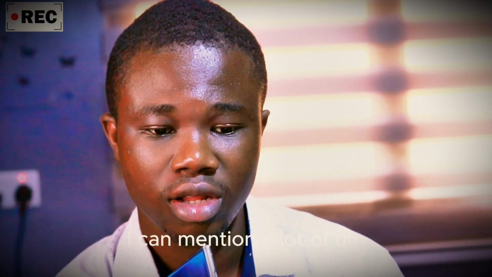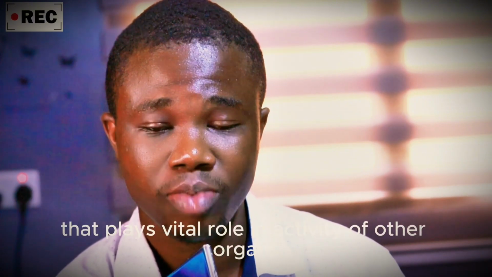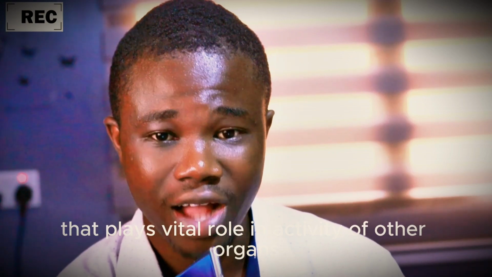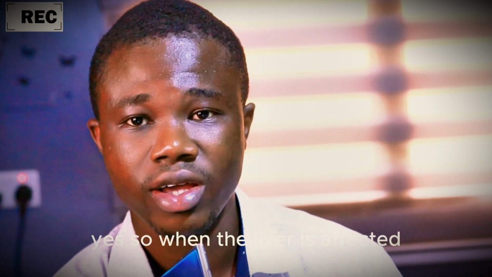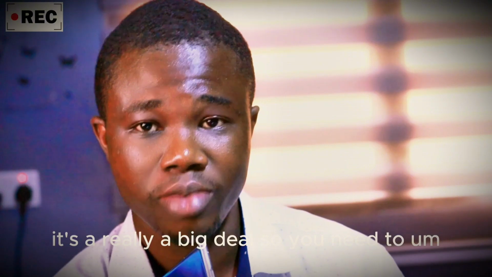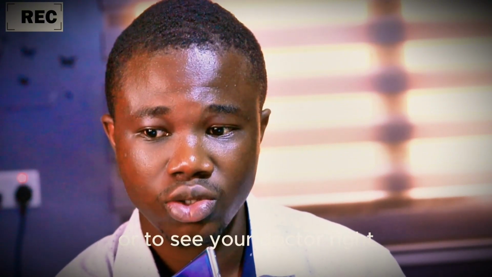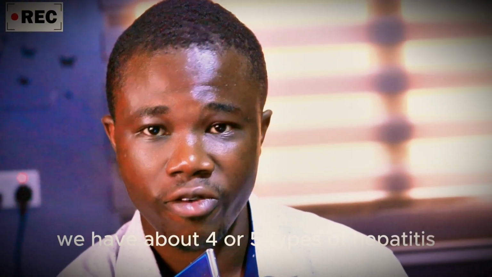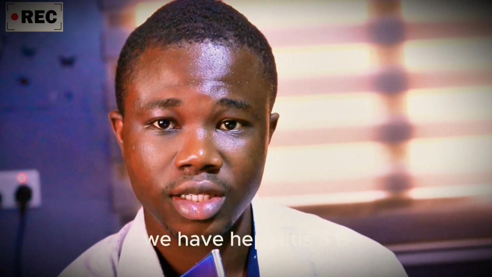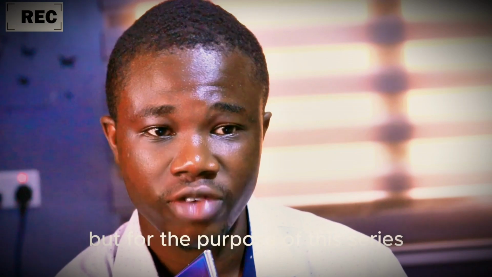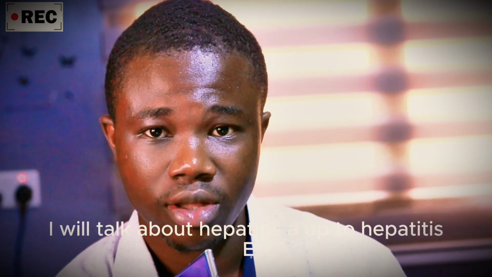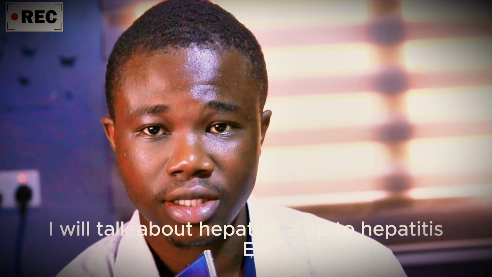So if I want to go on and on, I can mention a lot of functions of the liver that play a vital role in the activity of other organs. Yes, so when the liver is affected, it's really a big deal. So you need to make it a serious point to treat it or to see your doctor. All right. So with hepatitis, we have about 4 or 5 types of hepatitis. We have hepatitis A, B, C, D, E, and for the purpose of this series, I will talk about hepatitis A up to hepatitis E.